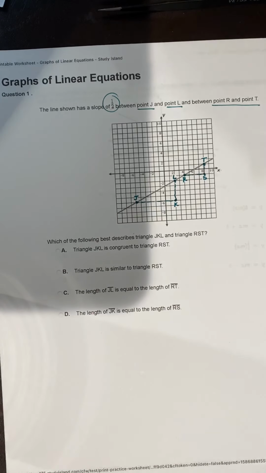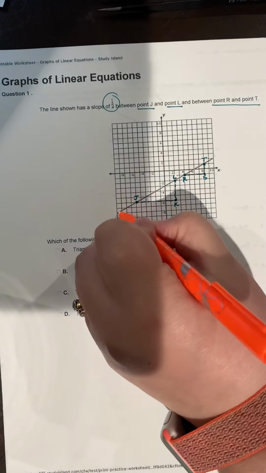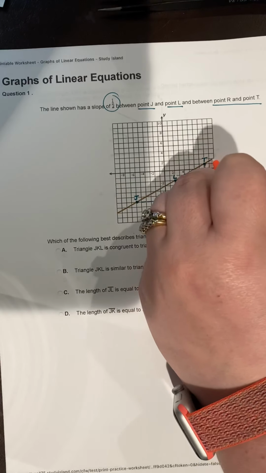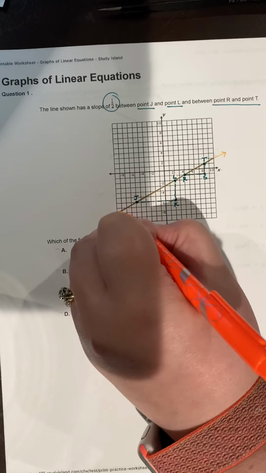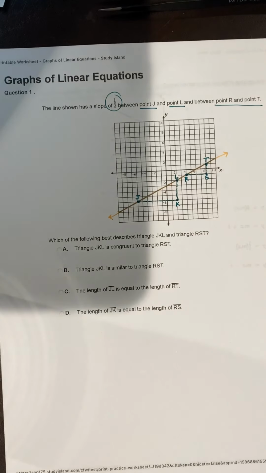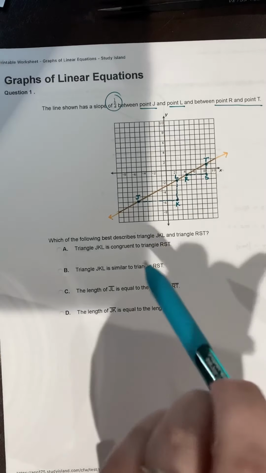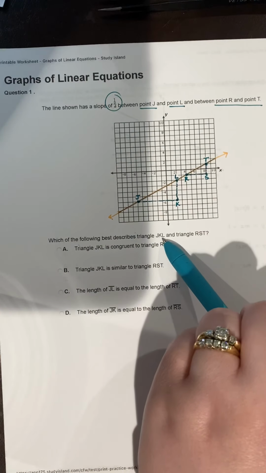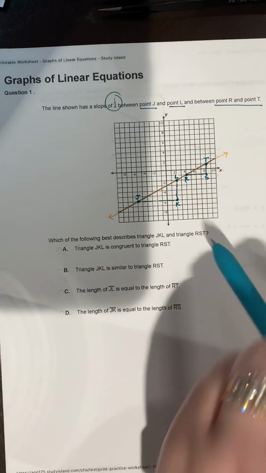What I hope you can see, I'm going to put it in yellow or orange, is that there's a line right here that goes through some of those points on this triangle. And it asks you which of the following best describes triangle JKL and triangle RST.